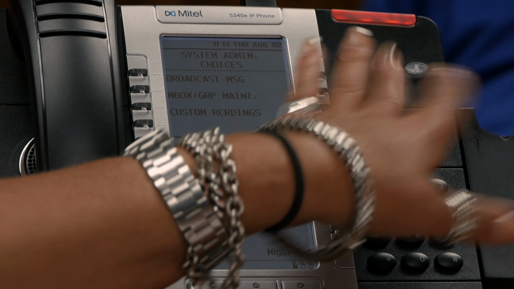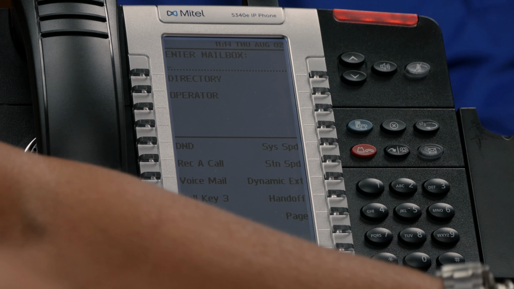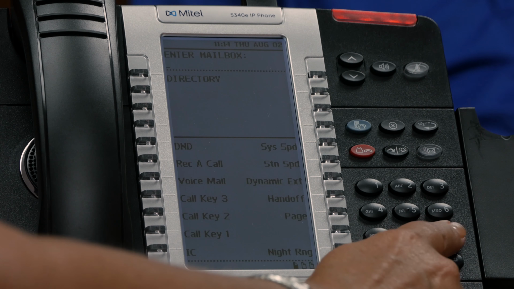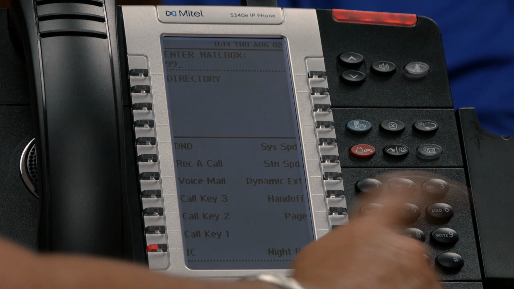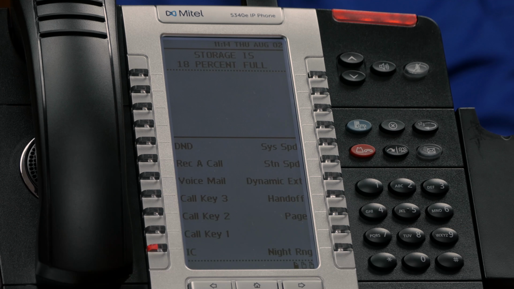And group list, so voicemail. Enter your mailbox, 991. Enter your passcode, 991 pound. So you'll see where it says 9.